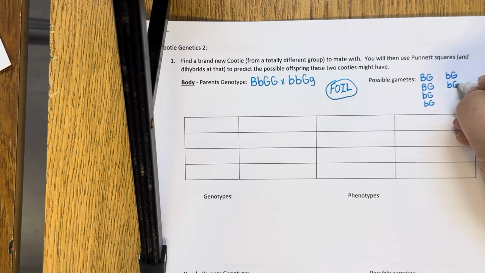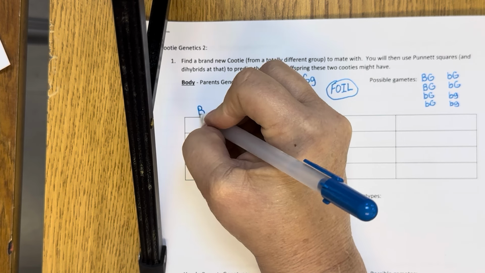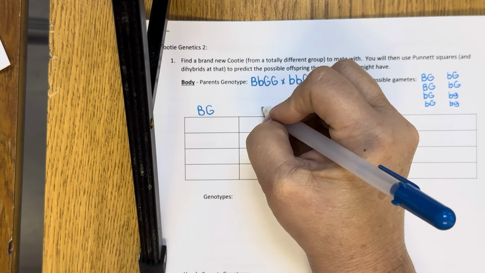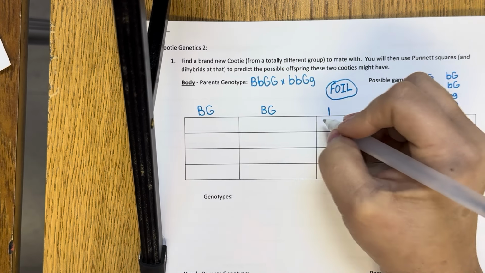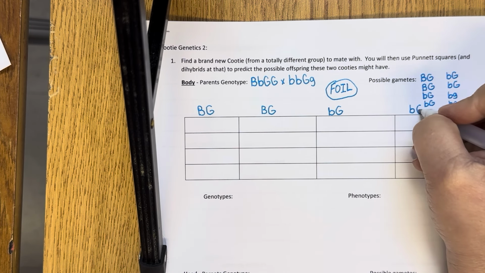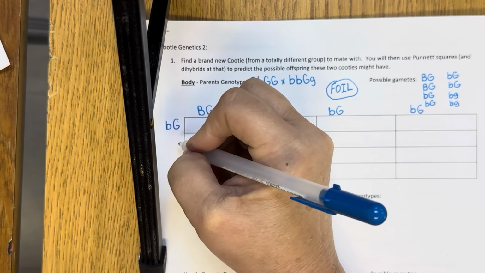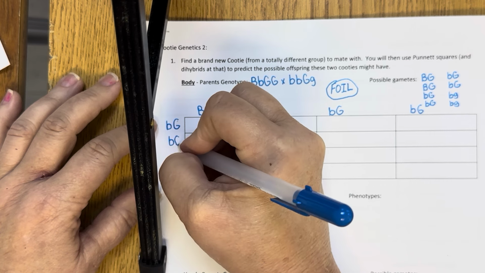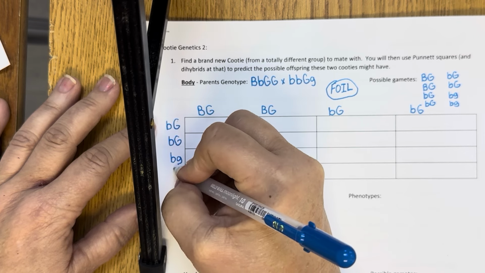And when they match, I tend to group them because then I can use arrows. Big G, little g. So that's what I'm going to write across the top and side. So I've got big B, big G, big B, big G, little b, big G, little b, big G. And then down the other side, we have our little b, big G, little b, big G, little b, little g, and little b, little g.